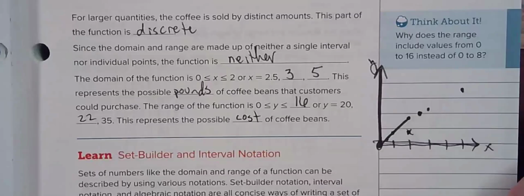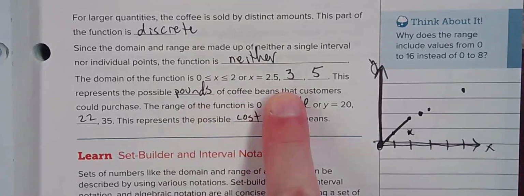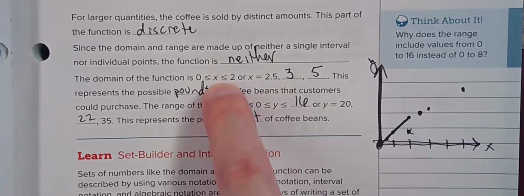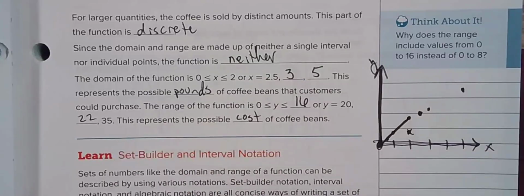So given a scenario, in this case, a sign for selling coffee beans, we can determine what kind of function we have. We can determine the domain and the range as well. Even though part of it is continuous and part of it is discrete, we can still write out the domain like this and the range like this. So the part that's continuous has kind of an inequality with values in between two numbers, and then the discrete portion is just those exact numbers.